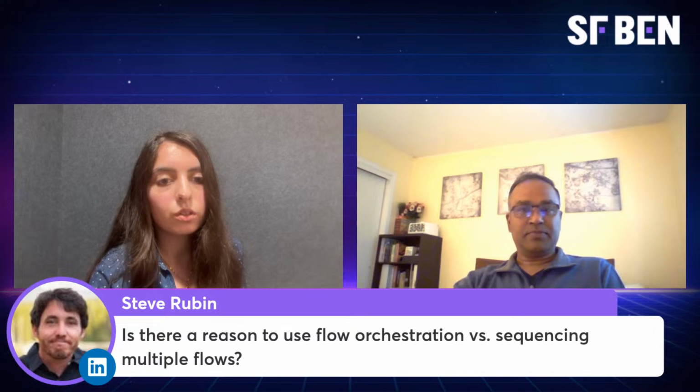Is there a reason to use flow orchestration versus sequencing multiple flows? Yep, it's a very good question. Sequencing is, say for example, you have an opportunity object. You have created, say, flows in the last 2 years. Some 40, 50 flows are created. Multiple projects are going on. Different teams created them, and everybody is busy. Nobody really looks to optimize it. But now you have time, you want to optimize it. You sit with the team and sequence it. You give an order 1 to 10, which one needs to fire before, after, and all these things. It's good. Orchestration is not like that.